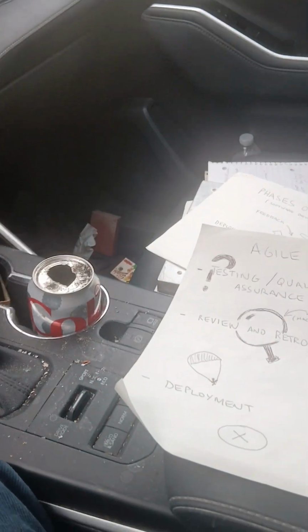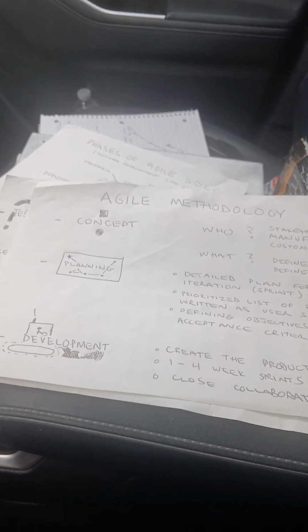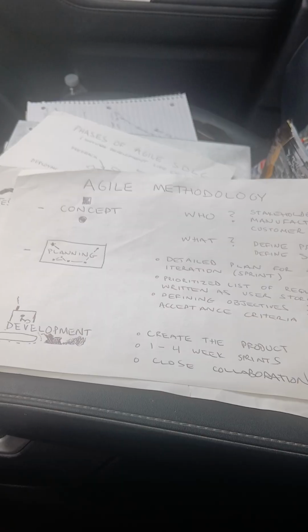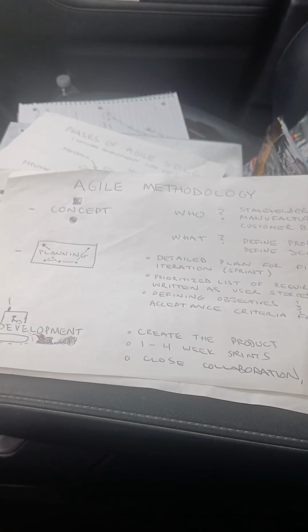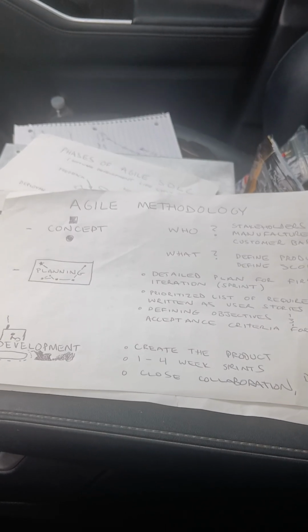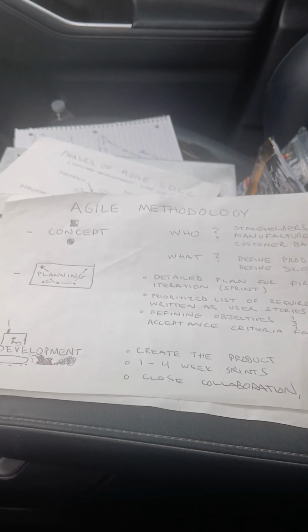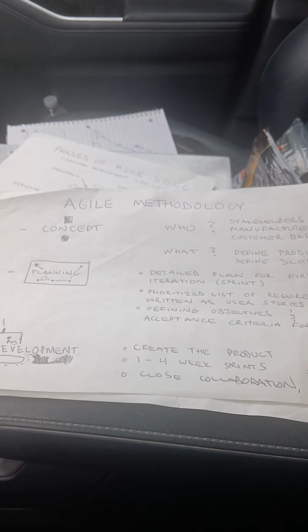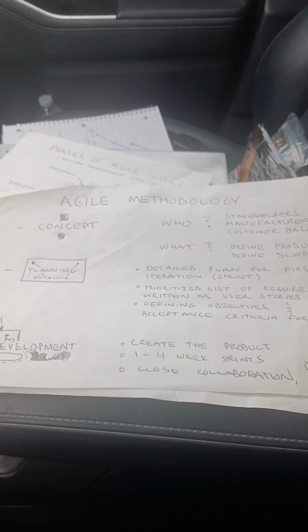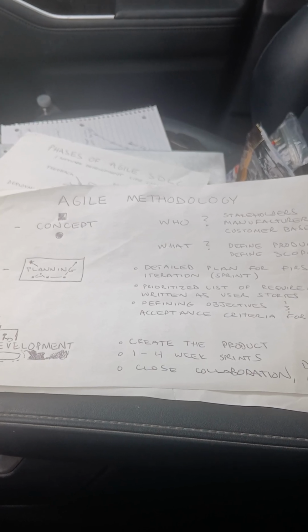Let's see, did I have any other notes? I think that was it. Thank you guys for your patience. That's Agile. This is part one of Agile, and this is just going over the basics of what the methodology is. And on part two, I'm going to have fun putting together a real life application scenario for us. And hopefully that's a little more entertaining. But this is the basics.